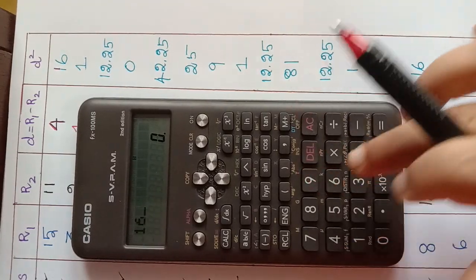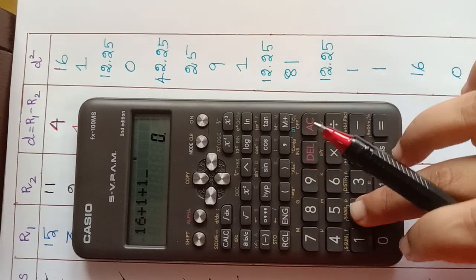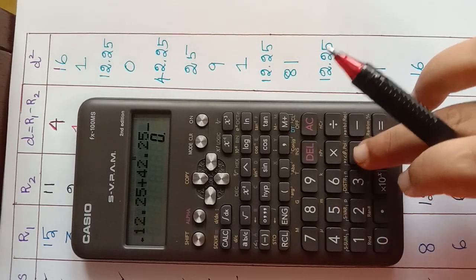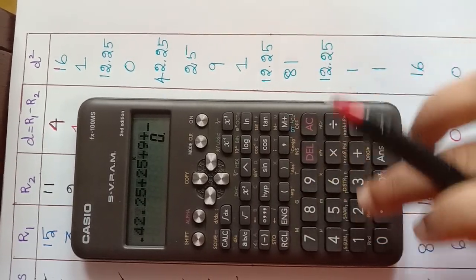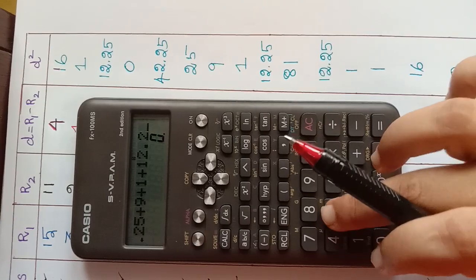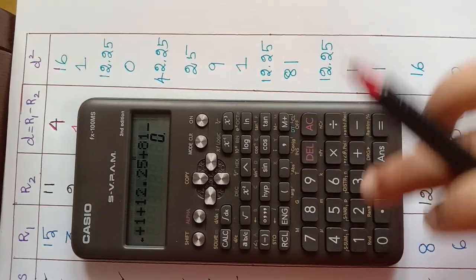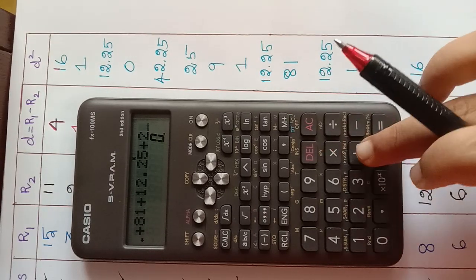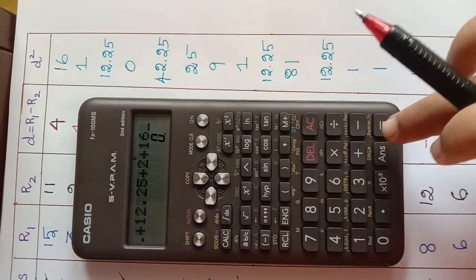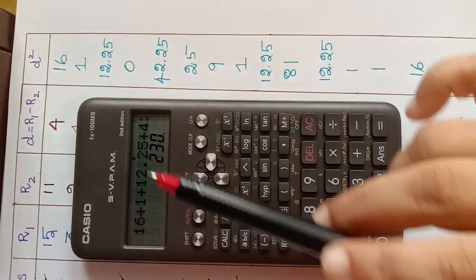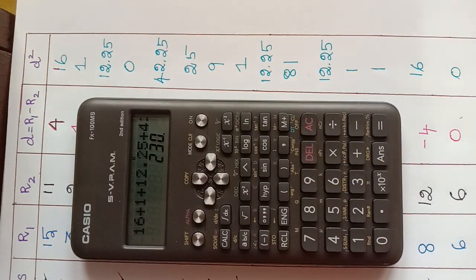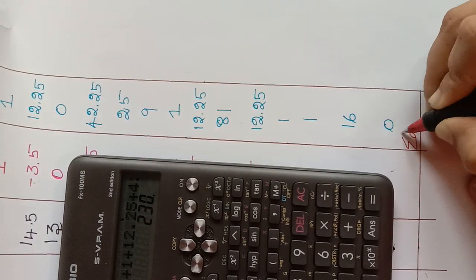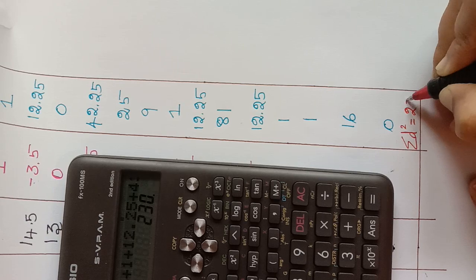So when we add 16 plus 1 plus 12.25 plus 42.25 plus 25 plus 9 plus 1 plus 12.25 plus 81 plus 12.25 plus 1 plus 1 is 2 plus 16, which equals 230. So this is the value of summation D square. So summation D square equals 230.